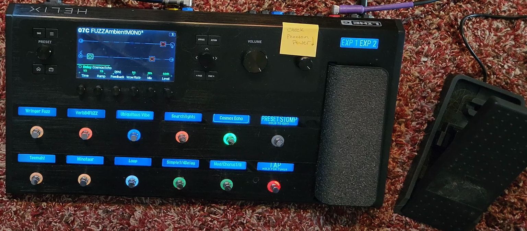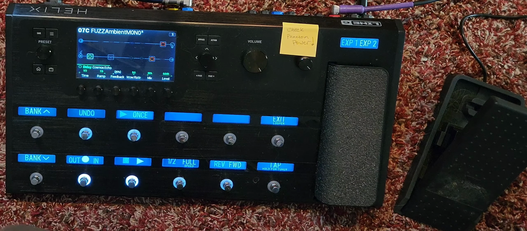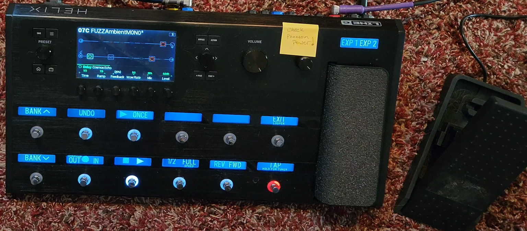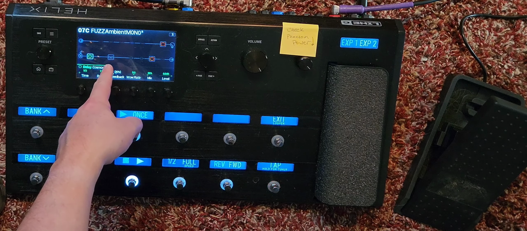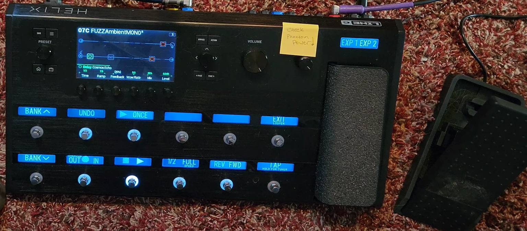Okay. So if I recorded that, I'll show you. So that loop was recorded with the delay on my signal. So now, the delay's on my signal. And then downstream are more time-based effects.